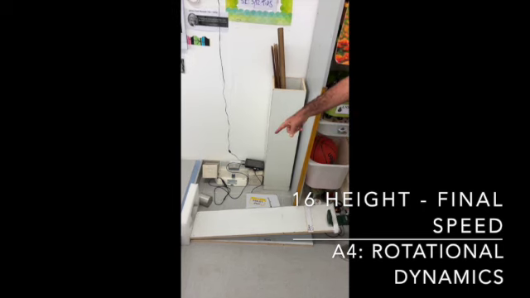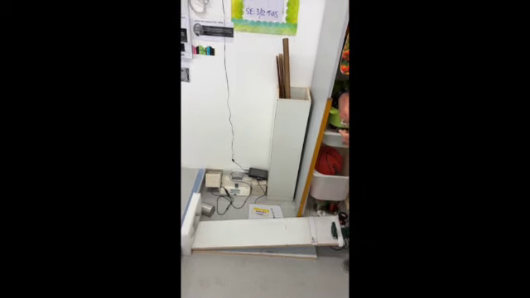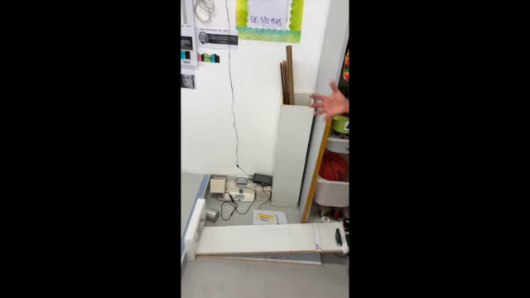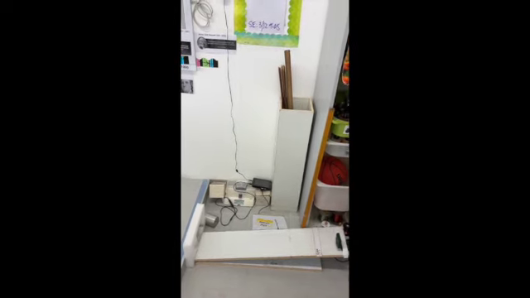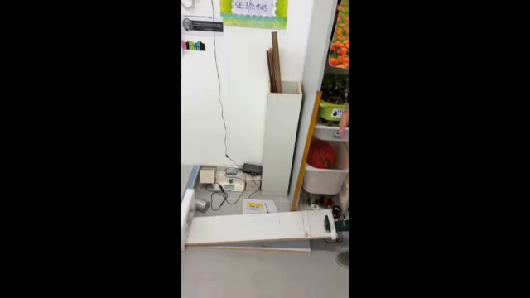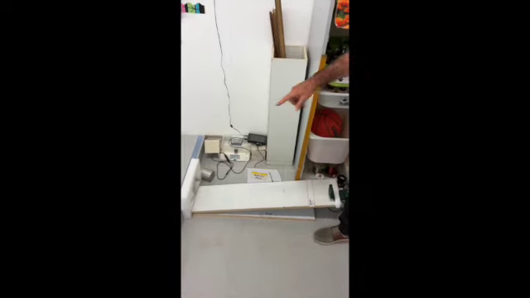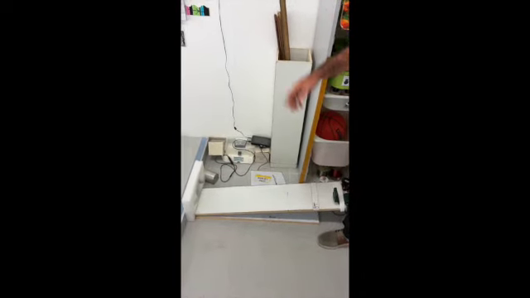It could be a cylinder, it could be a ball. It has to do with moment of inertia. It's rigid body physics, it's A5, high level physics. The independent variable here was the change of height. So how does the height affect the final velocity, or translational velocity, of a rolling cylinder?